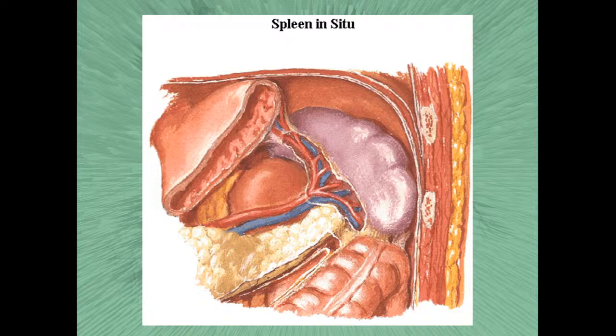The next organ of the immune system, quite big, is the spleen, located in the abdominal cavity, in the peritoneal cavity, intraperitoneal, covered by the peritoneum. It is projected to the left side of the thoracic wall, between the 9th and 12th ribs. It has the hilum, where the blood vessels enter the spleen.